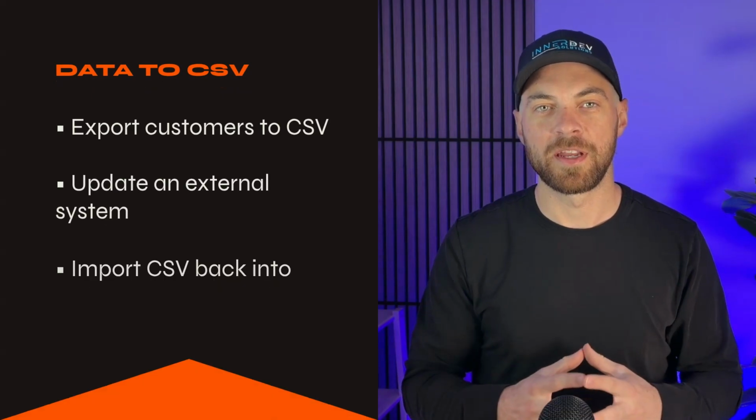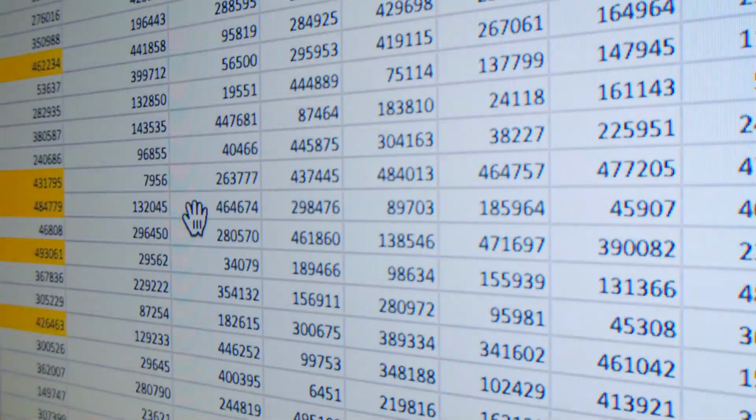Your app has customer data and you need it in a spreadsheet to update an external system, or you have customer data from an external system, but you need to get it into your app. Here's how to build both in Zite with just a couple of prompts. We'll do export first, then import. Each one only takes a few minutes.